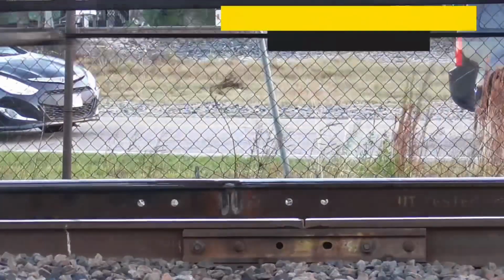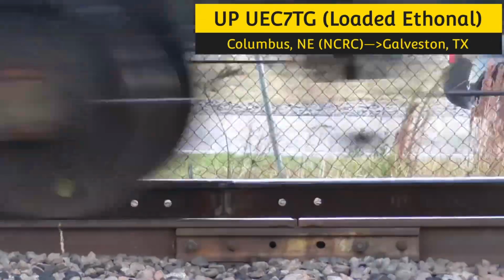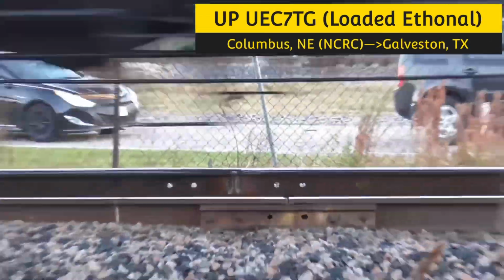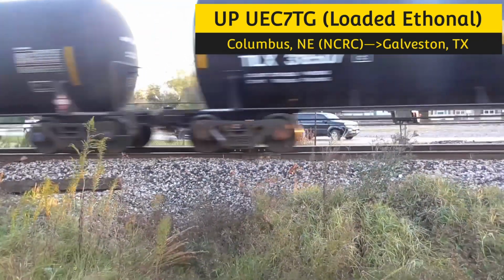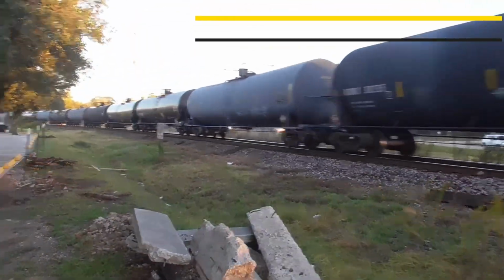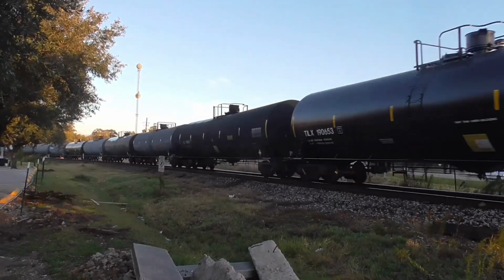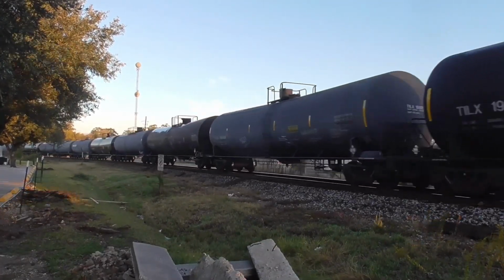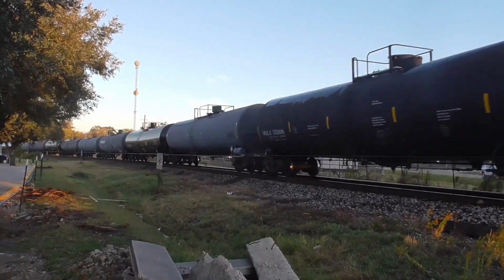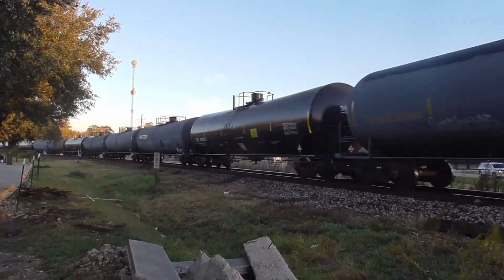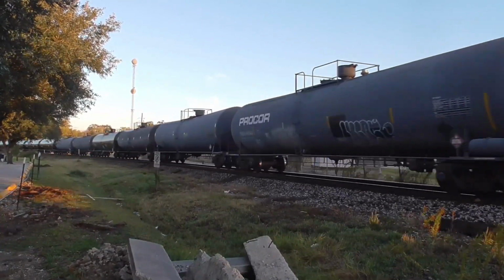Union Pacific UEC 7TG, Columbus, Nebraska to Galveston, Texas. A loaded ethanol train. It was coming off the Navasota subdivision to head south all the way to Galveston. So it was coming off the Navasota subdivision and merging to the Palestine subdivision.